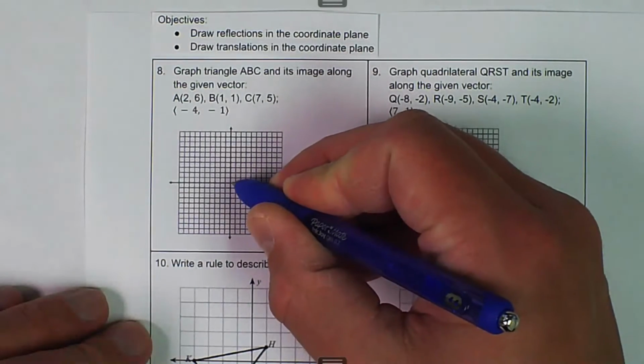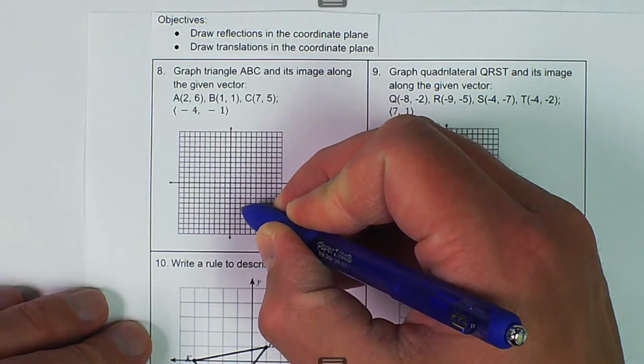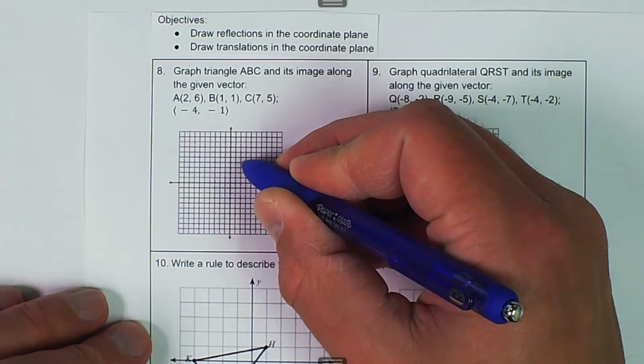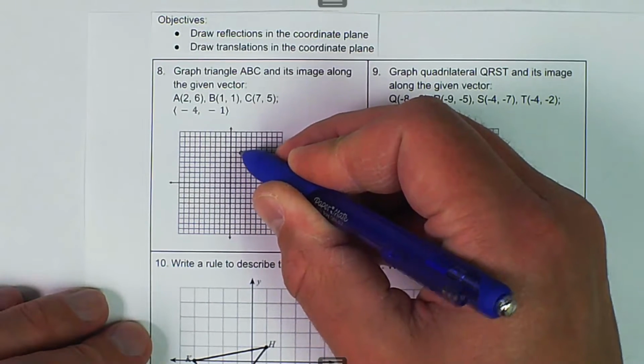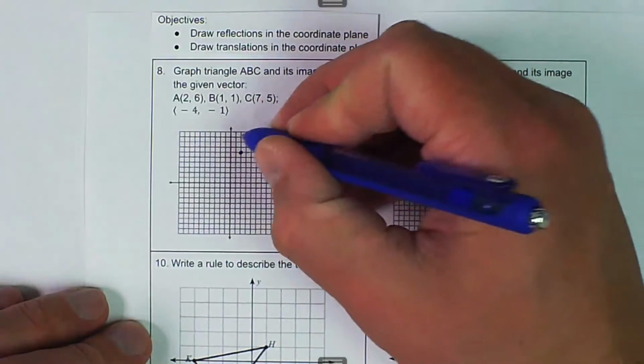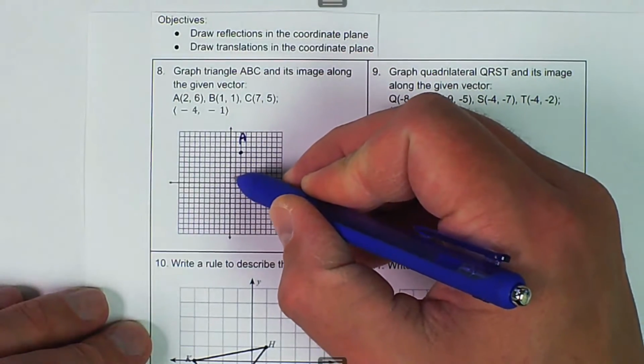A is (2, 6). And that is going to be A. And then B is (1, 1).